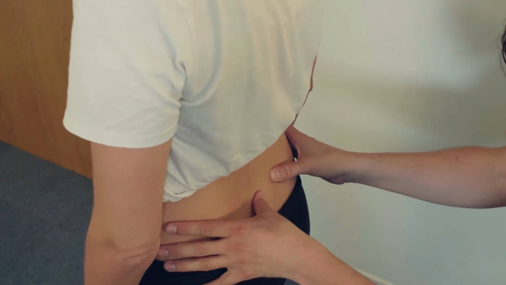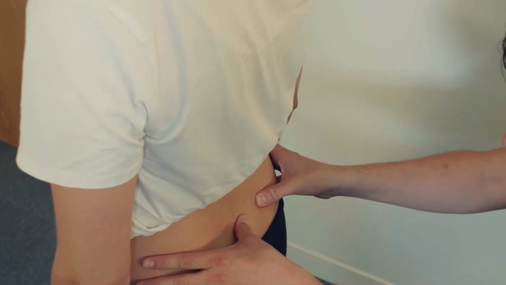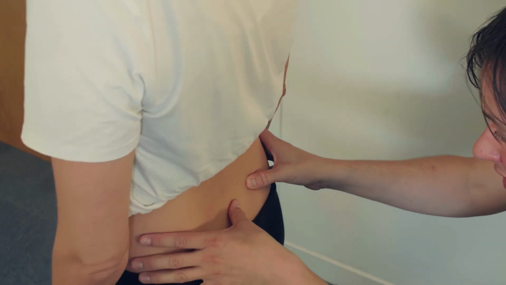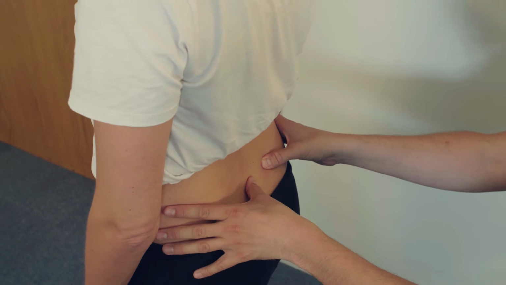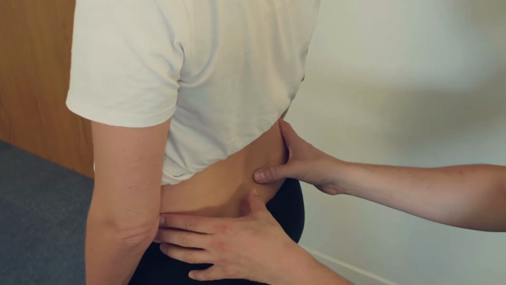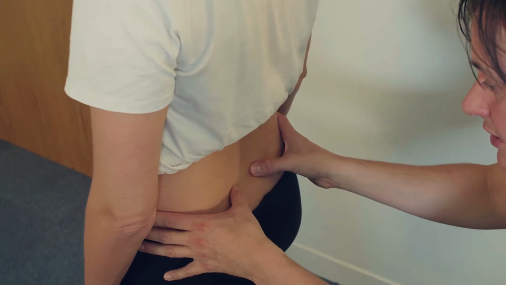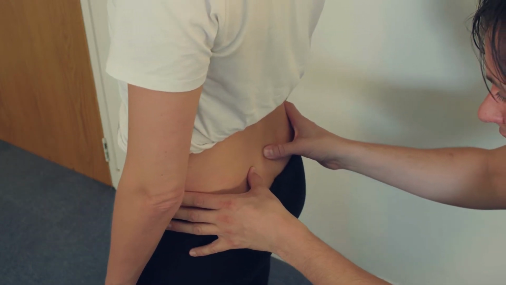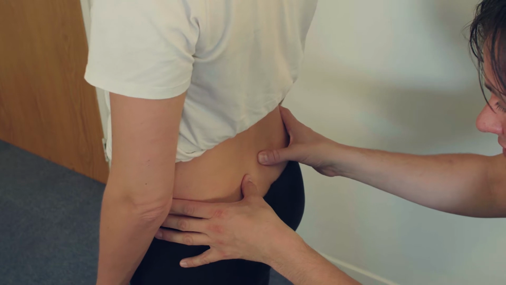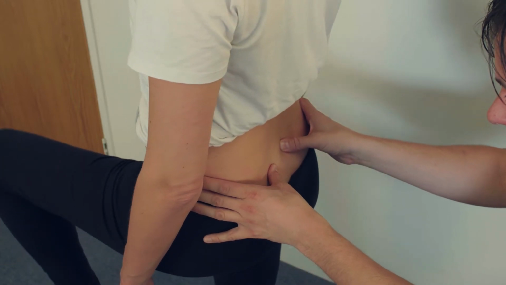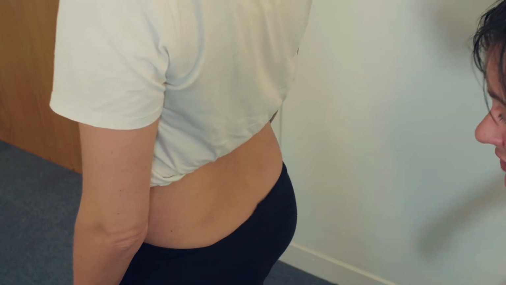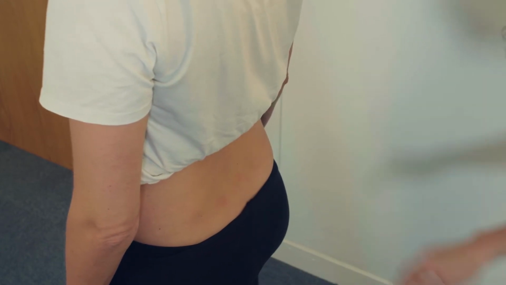You're looking at amplitude of motion, and also the quality of motion. So that's moving how we want it to be moving. Then you compare the left side. Same thing, and you can see the PSIS on the left is moving downwards the same way the right side is. So that's a symmetrical movement, right versus left. So that's a negative Gillett.